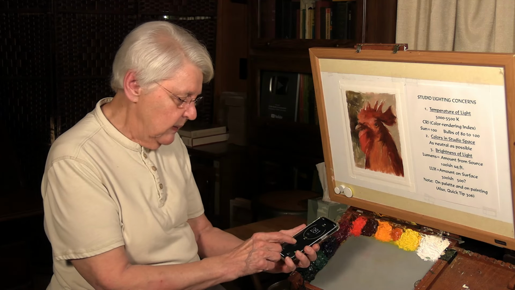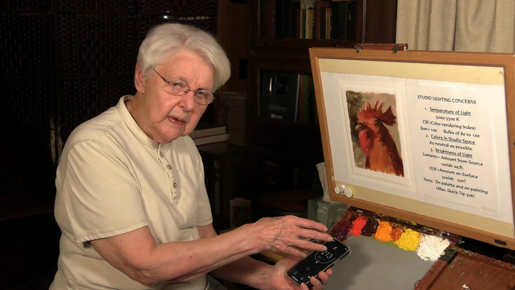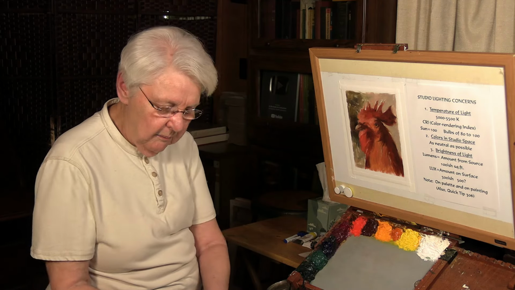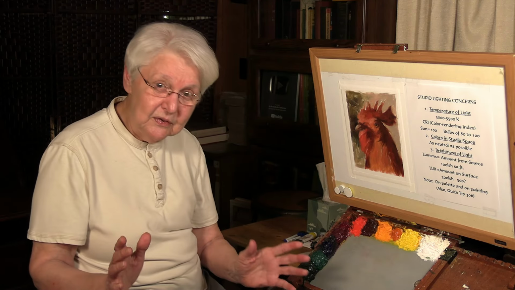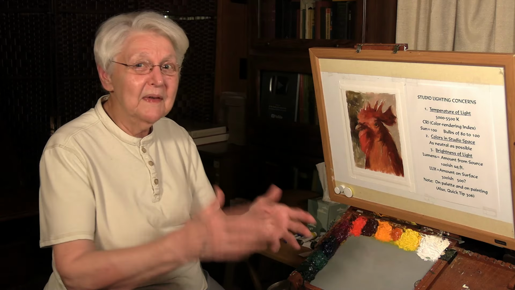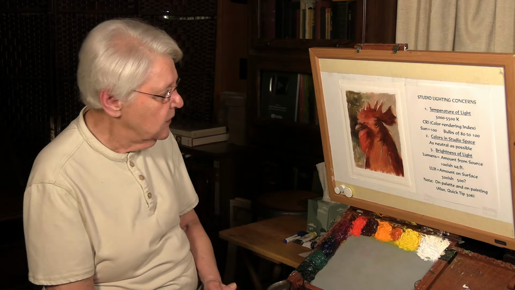Also, you measure that same thing on your palette. You should have the same amount of light hitting your palette as you have hitting your painting surface. The apps we have on our phones are something that back in the day we didn't have, so we had to find other ways to get good lighting for our studios.